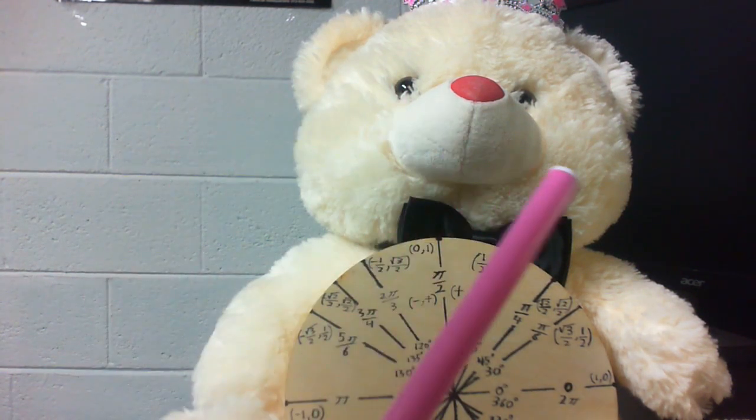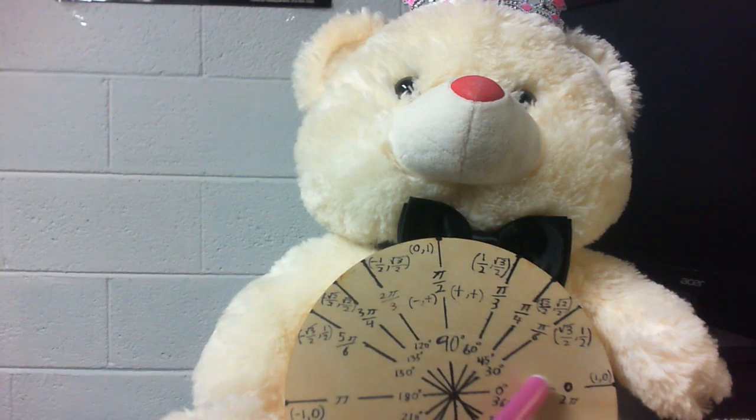This gives us that this side right here would be the root of 3 over 2, and the short side over here that goes up and down would be 1 over 2. This matches our coordinates here, which proves that we can use the 30, 60, 90 triangles to solve for the coordinates on the unit circle.